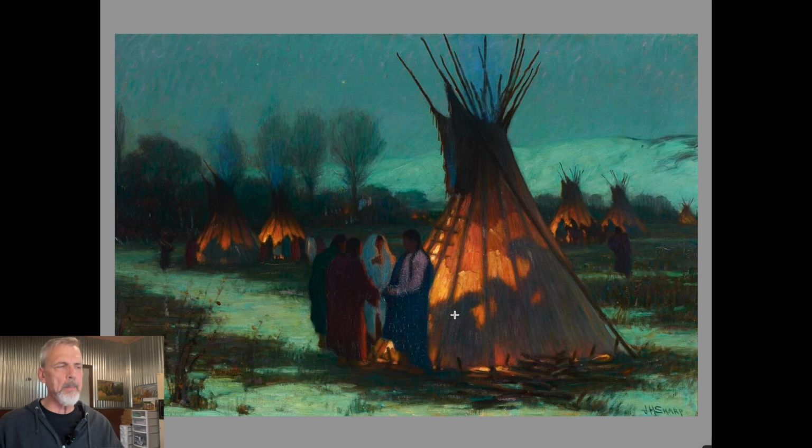It helps maybe to establish where your lightest light is at some point. Here it's the effect of the fire inside the teepee. Then the darkest dark would be in the figures, or maybe the teepee up back in here. Probably up in here, these 2 figures, and then the teepee there are your darkest darks. Then all the other shadows are a bit lighter. Same thing with the lights. These are the lightest lights. Then all the other lights are just a bit darker.